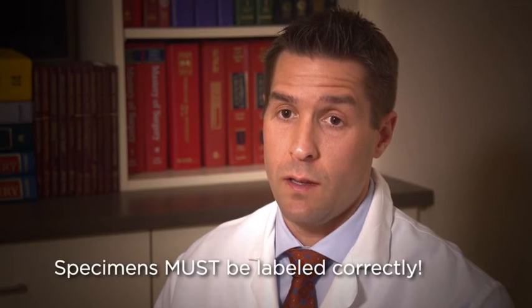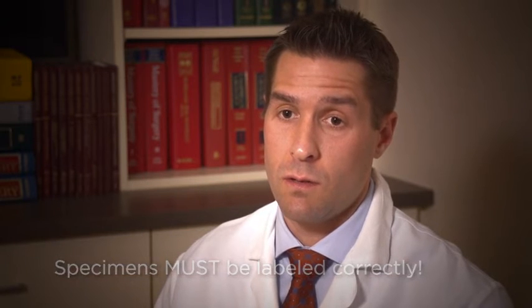Again, please make sure that your container is labeled appropriately with your name, date of birth, start and end times of the collection. Unfortunately, we cannot accept unlabeled specimens because it can lead to errors in patient identification.